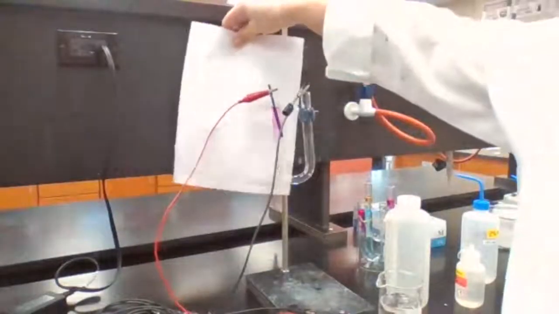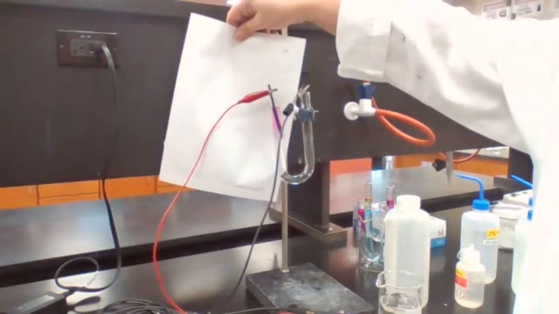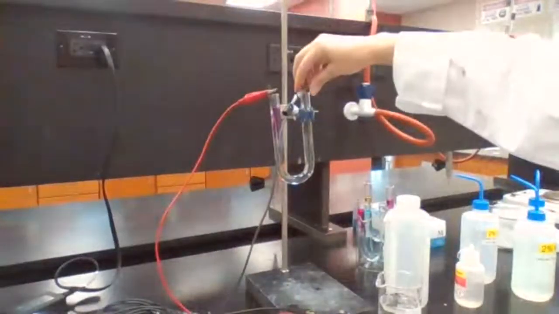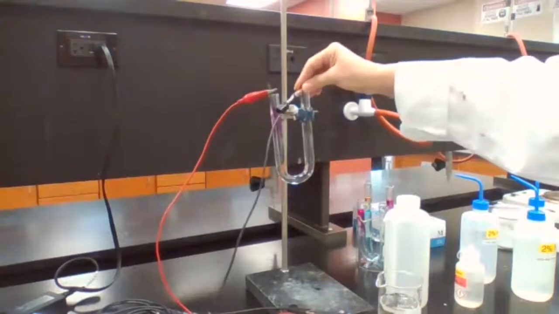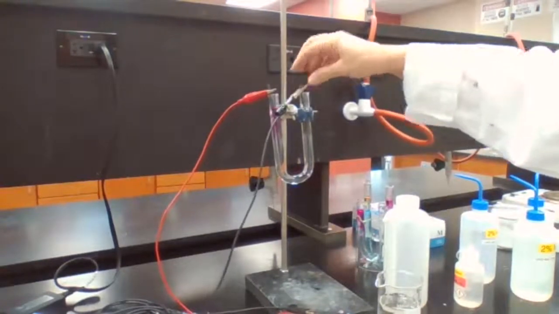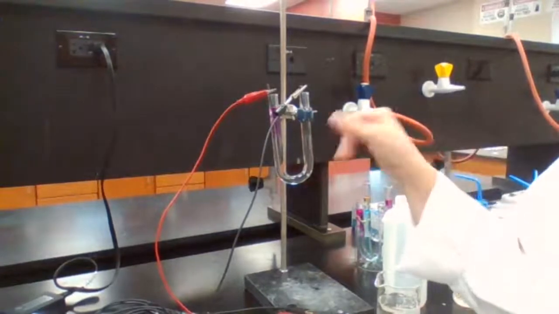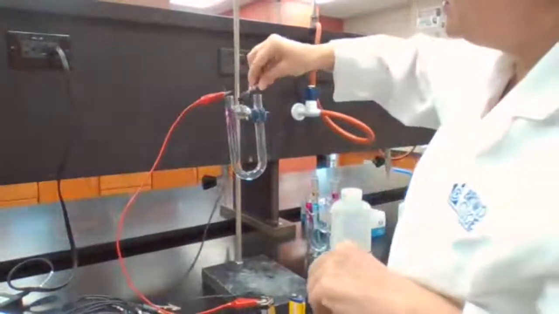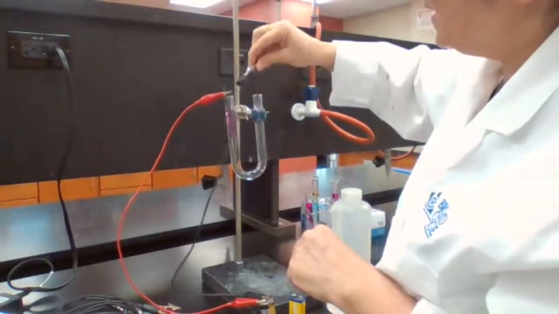Hydroxide has been produced, and when hydroxide is produced, that means water has been reduced to hydroxide. On this side, a pale yellow color, a very light yellow, has been produced, and that is coming from the formation of bromine.